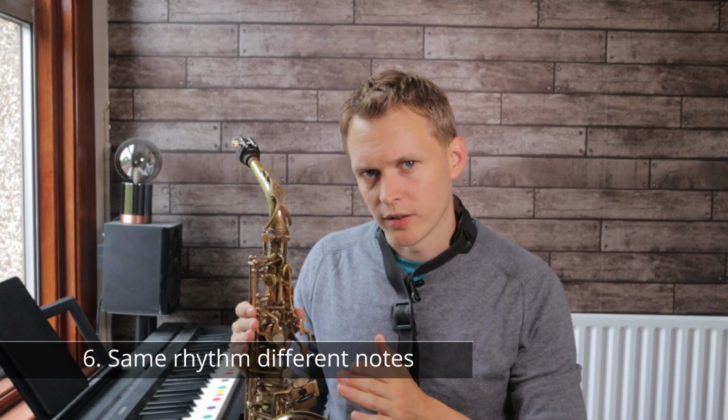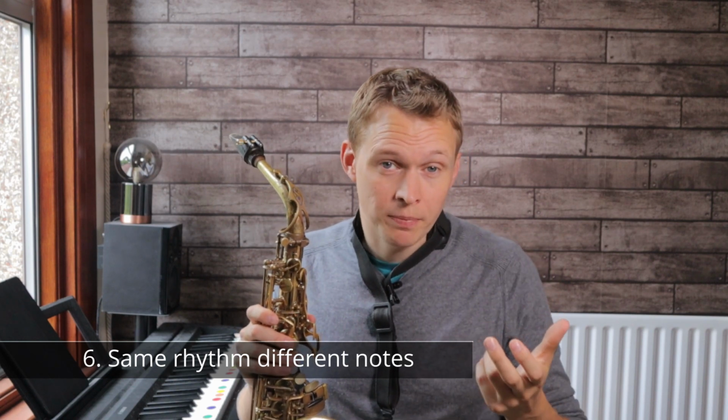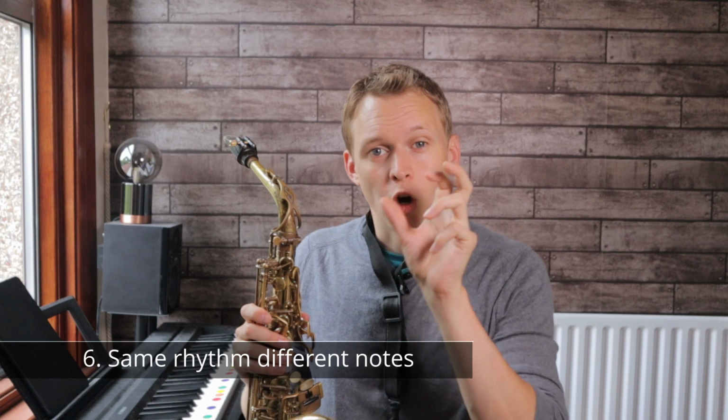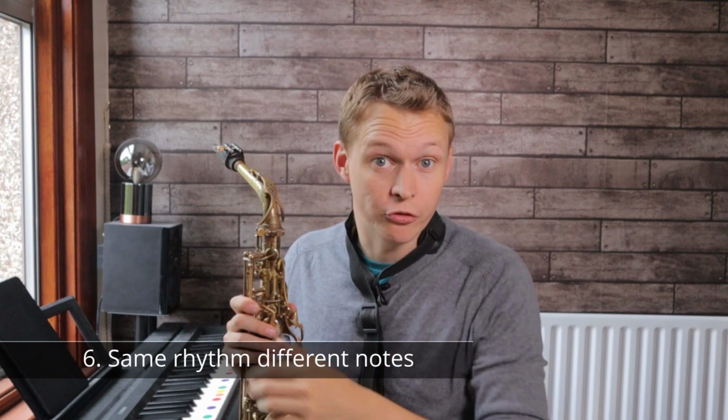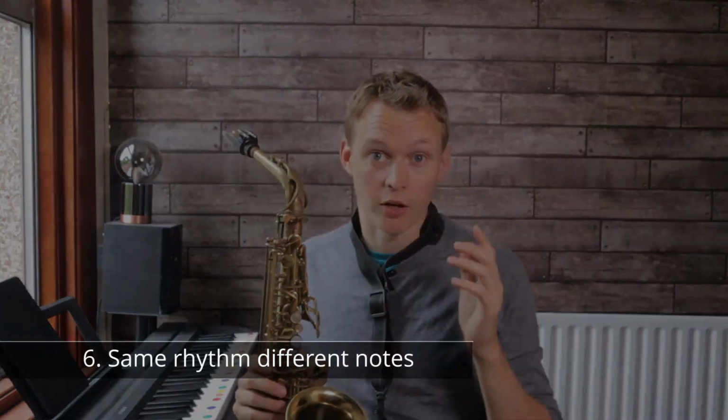So number 6 is using the same rhythm but changing the notes. So this means that whatever you play in your first measure, you're going to take that rhythm and copy it into the second, third and even the fourth measure, but change the notes you're doing each time. Alright, let's give it a go.